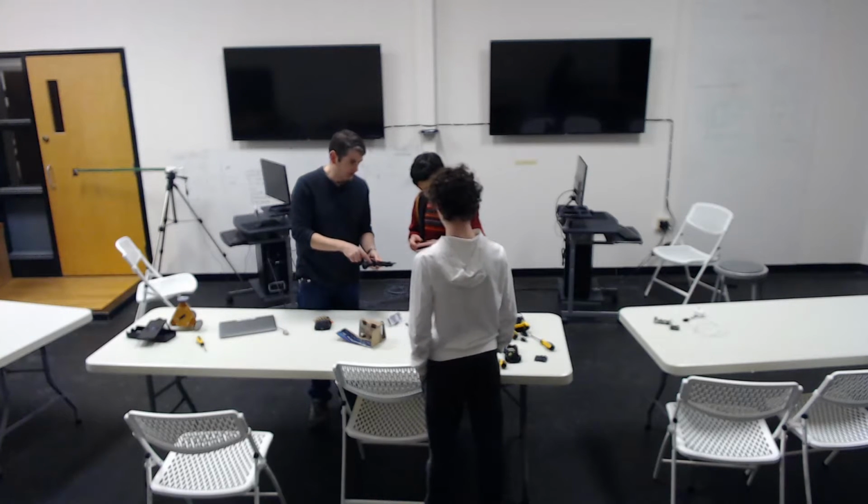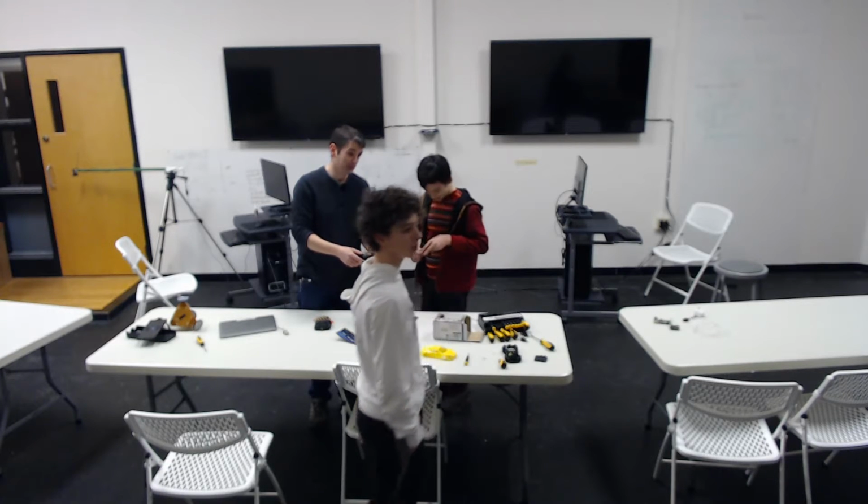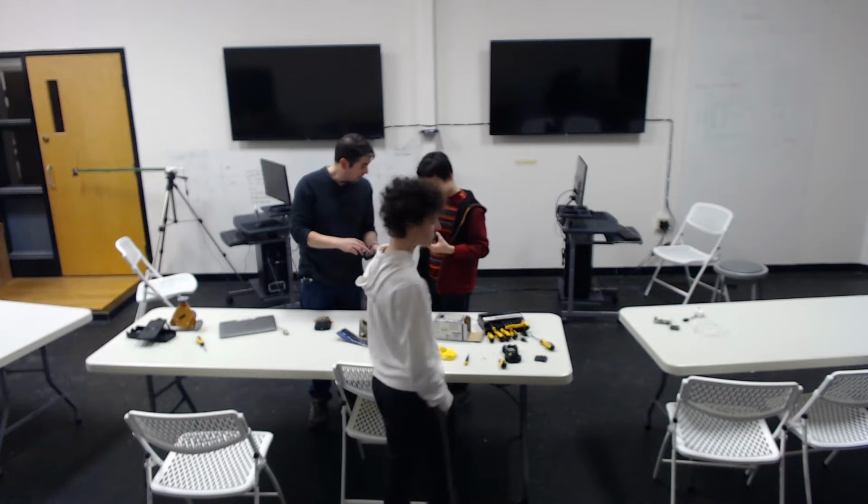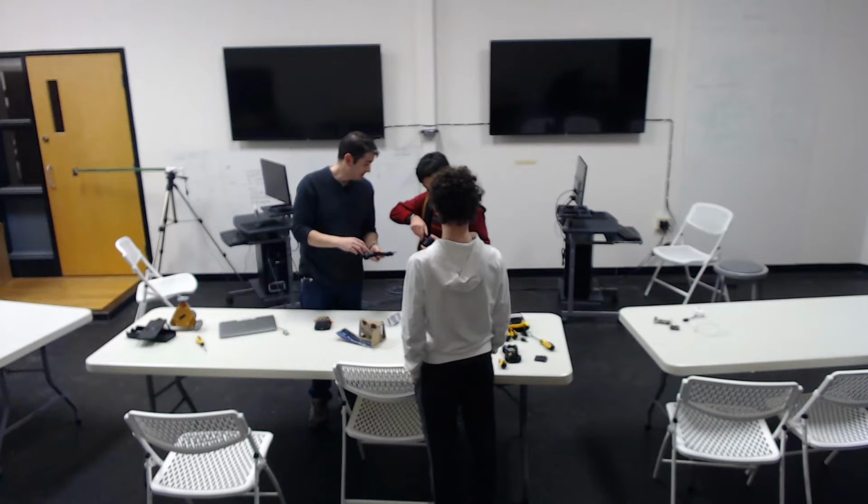What's kind of cool about these cars is... What's that? Oh, you're finding something? That's great. That's what was holding it in. The screw? It kind of makes sense.